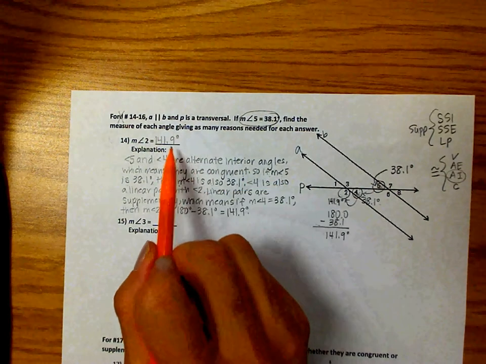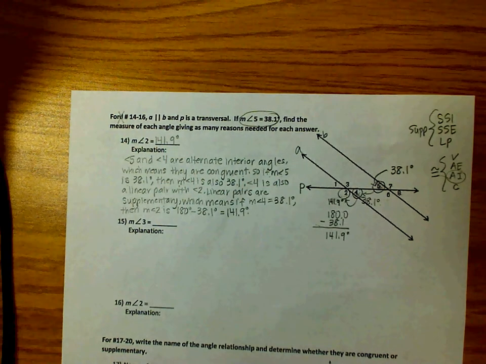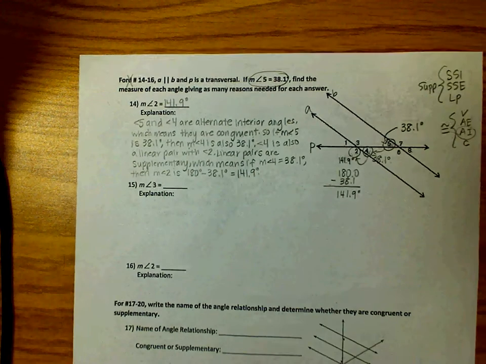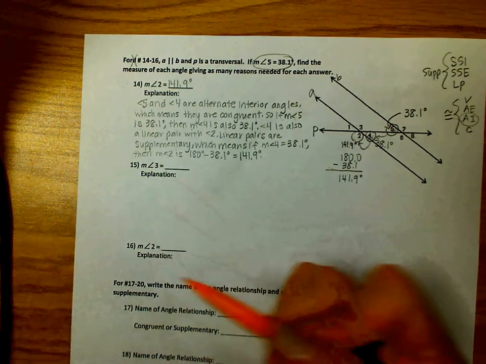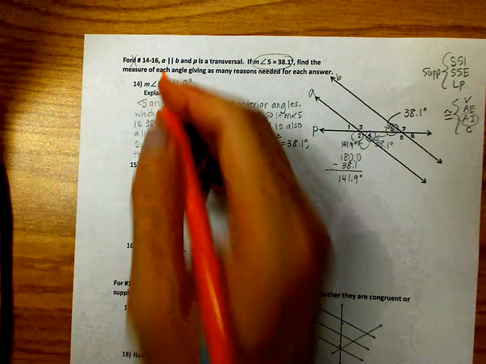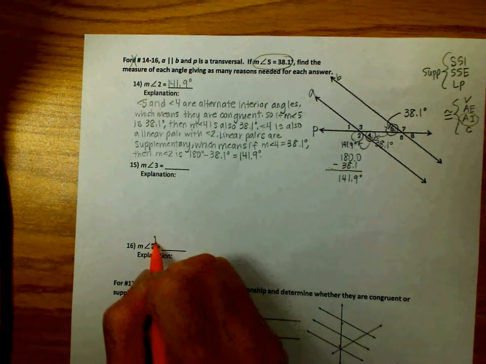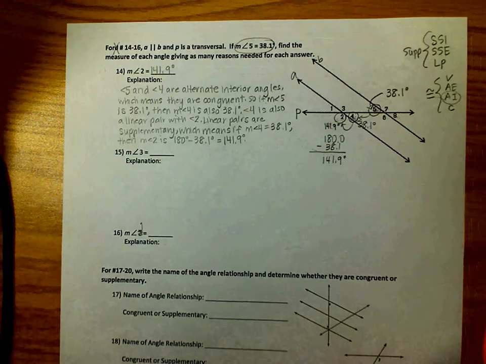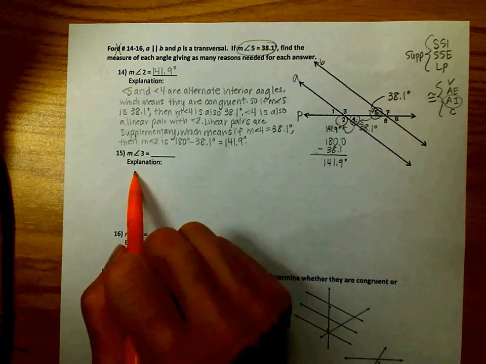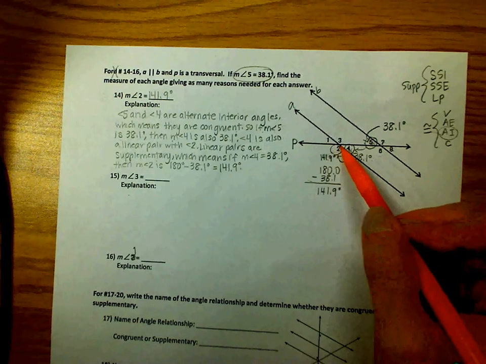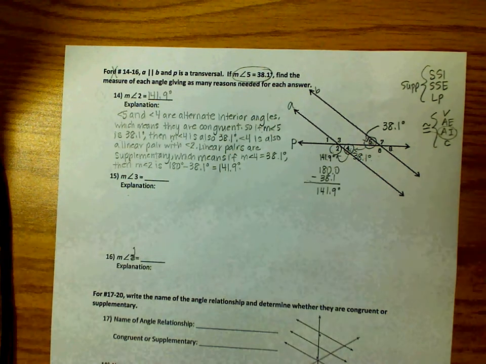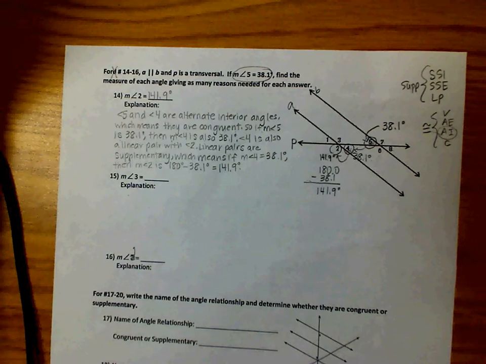Now, number 15 and 16 we did in class, although in one class we might have only gotten to 1. 16 looks like 14, so this one's supposed to be a 1. So let's look at number 15. Number 15 asks you to find the measure of angle 3 given the measure of angle 5. So I'm going to use a highlighter just so that you can see we're dealing with angle 5 here and then angle 3.